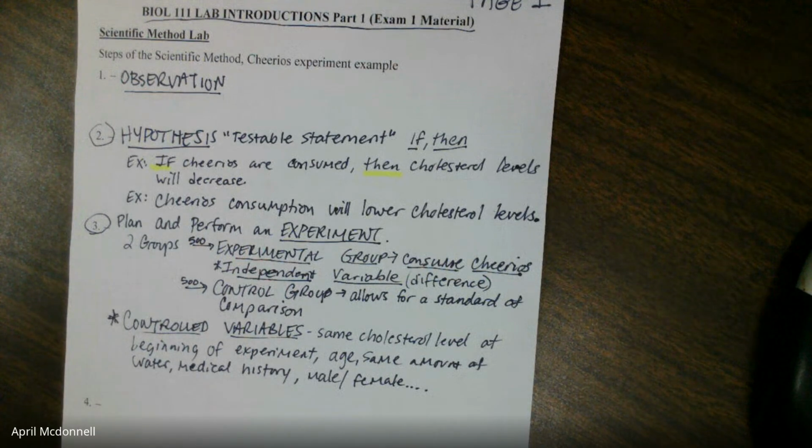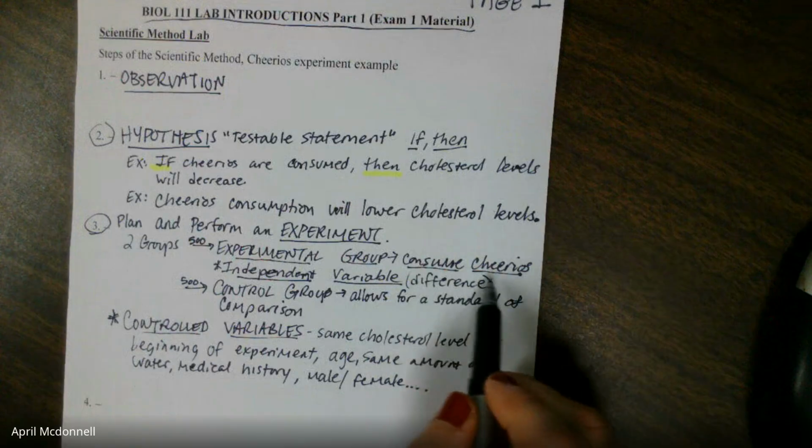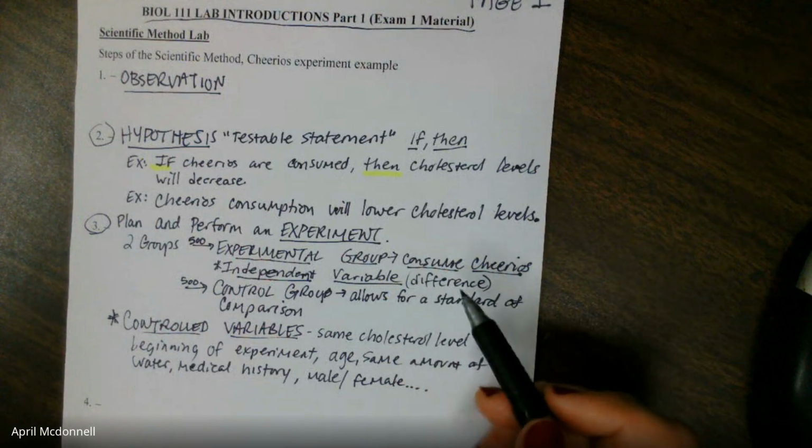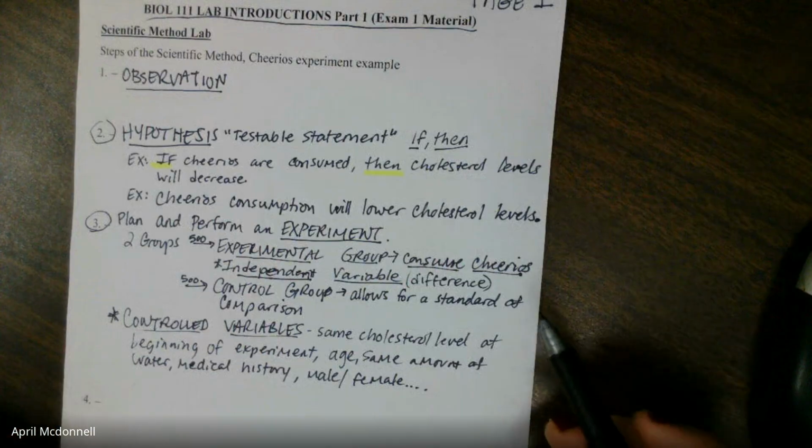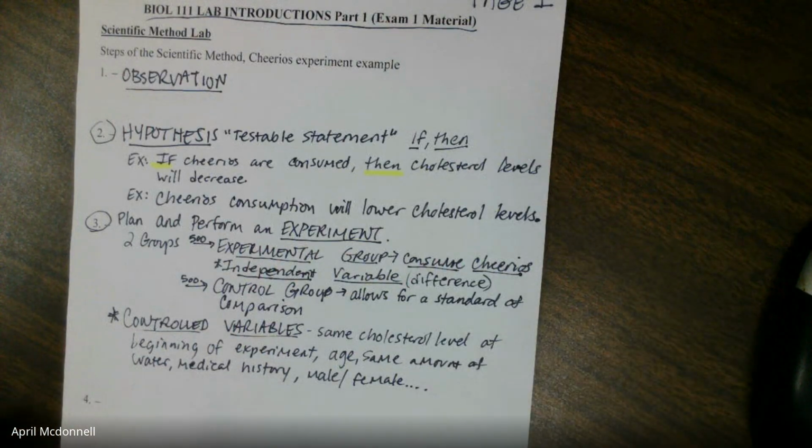This is why it makes it really hard to test on people. But we're going to try to do the best we can to control all the variables between people. The goal of that is so that we can prove with even more significance that consuming Cheerios did in fact lower cholesterol. So we're going to talk about one more variable.